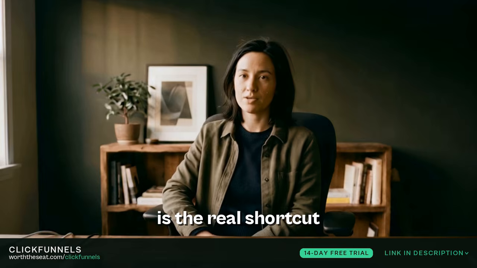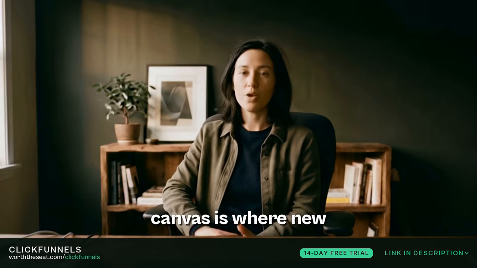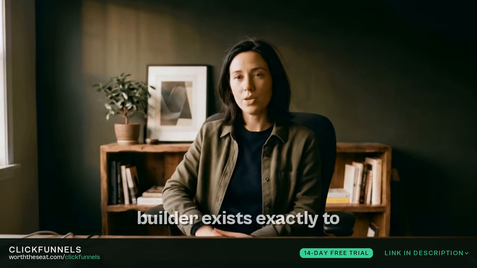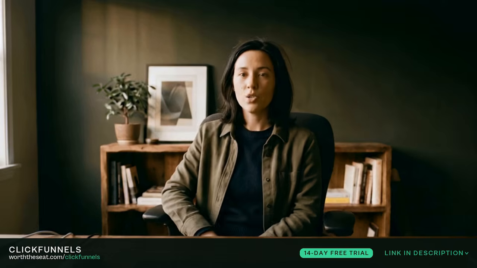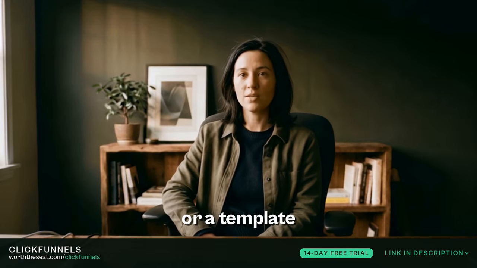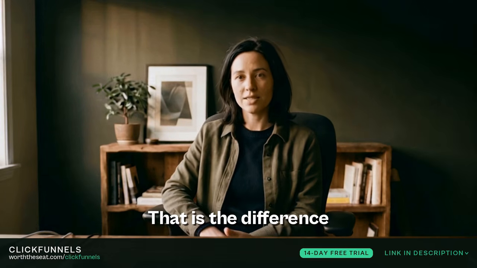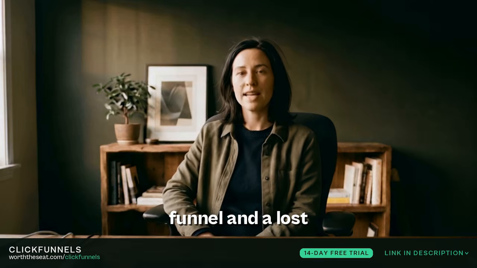The wizard is the real shortcut. Staring at a blank canvas is where new builders stall, and the AI funnel builder exists exactly to skip that. So on day 1, start from the wizard or a template, never the empty graph. That is the difference between a 15-minute first funnel and a lost afternoon.